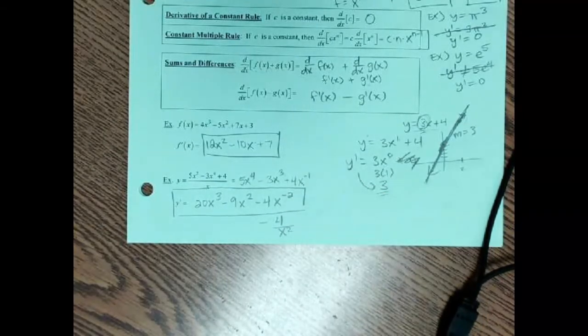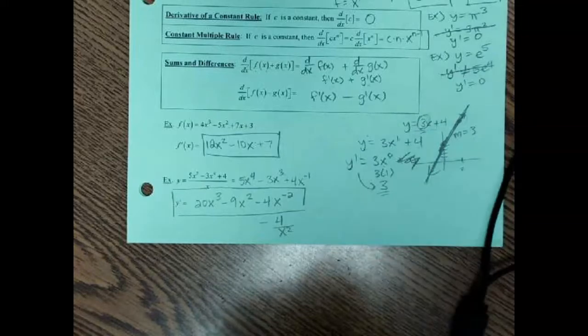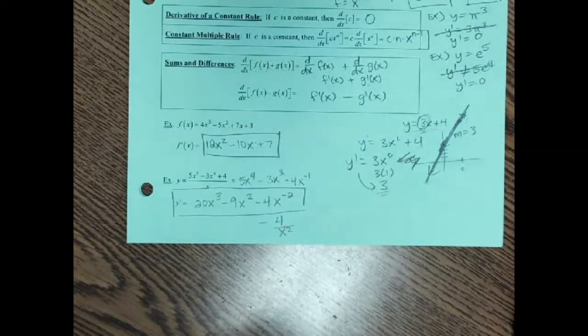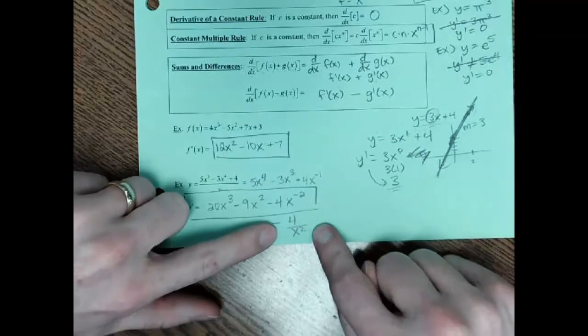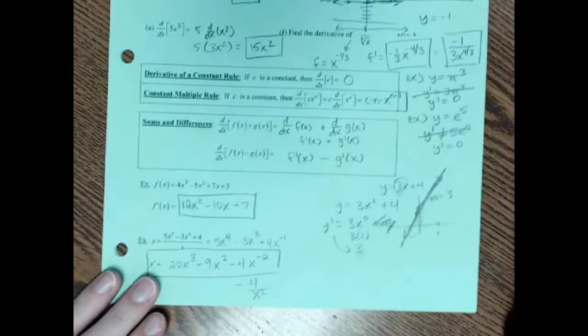I think a lot of the times on the homework you're going to see instructions that say don't leave rational exponents or don't leave negative exponents. Yeah, I don't really care, right? You can leave the negative exponents. Unless it says, like on the AP exam, don't leave negative exponents. Then yes, then you would need to rewrite it. But really, I don't care. All right, next page.